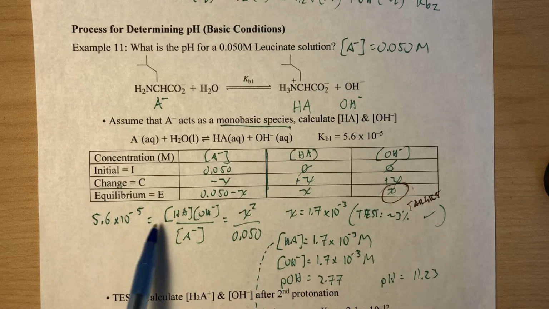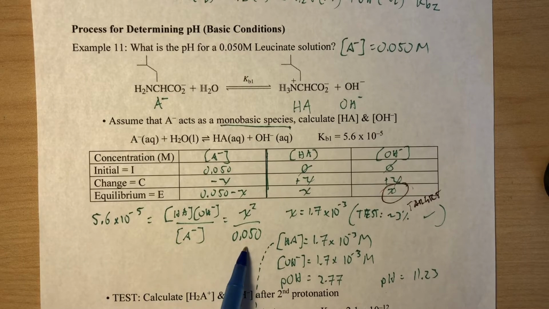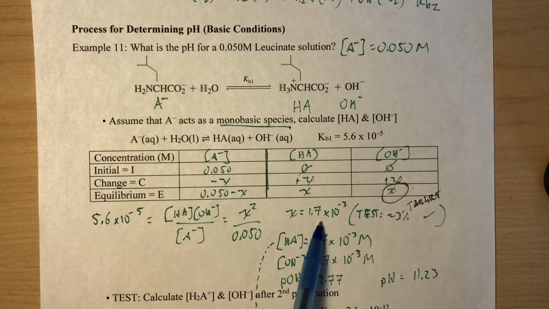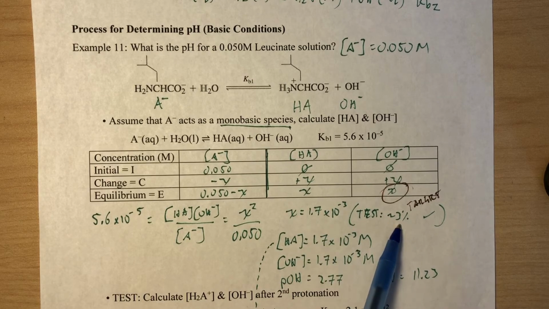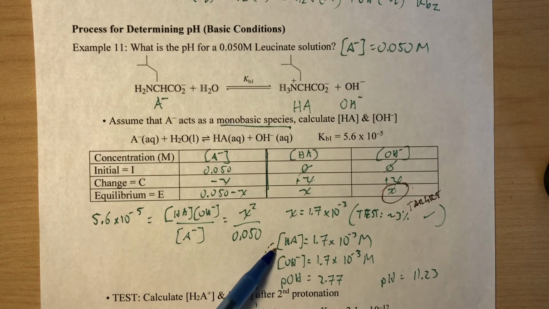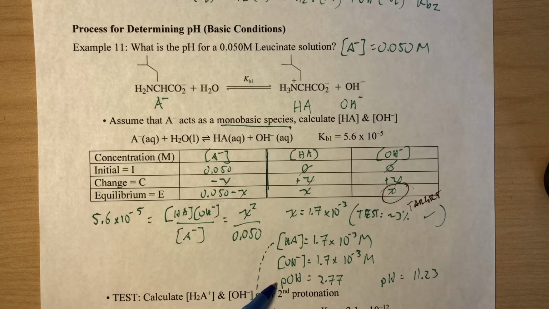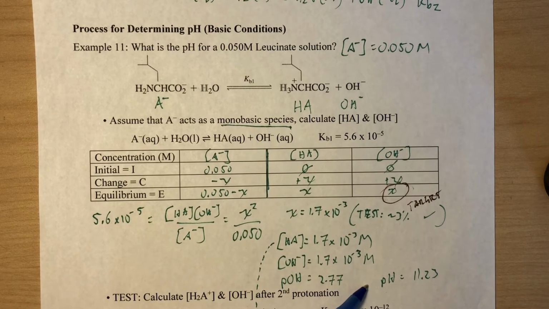So our Kb1 is going to be equal to products divided by reactants. We can ignore the x in the denominator and say that x squared divided by 0.05 is our expression. Solve for x, 1.7 times 10 to the negative 3. That passes our test by being about 0.3% of 0.05. So we now have concentrations for HA and hydroxide. Hydroxide is 1.7 times 10 to the negative 3 molar, which gives us a pOH of 2.77, which gives us a pH of 11.23, which is exactly what we're looking for.